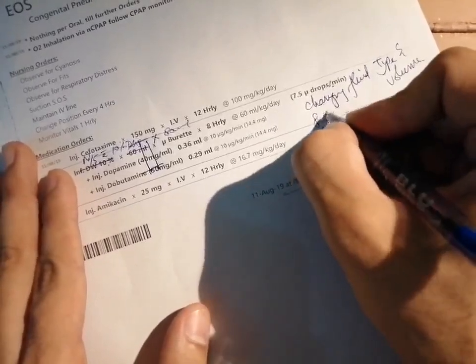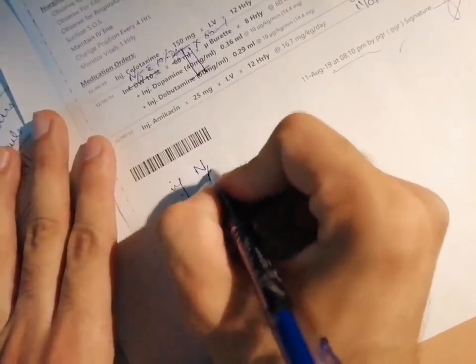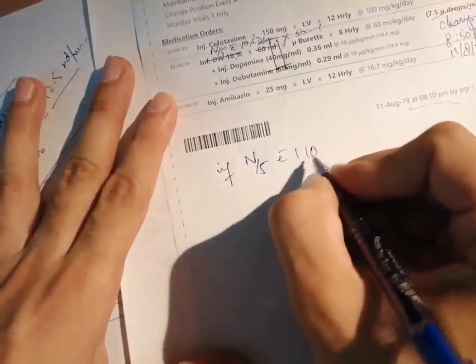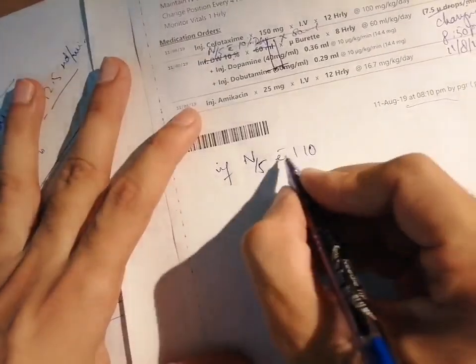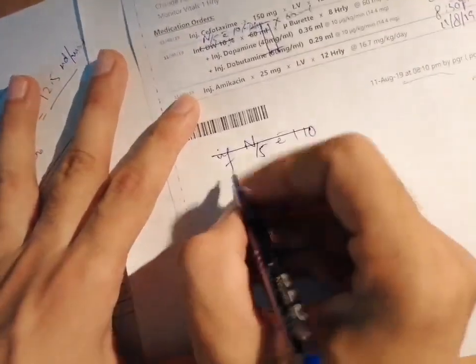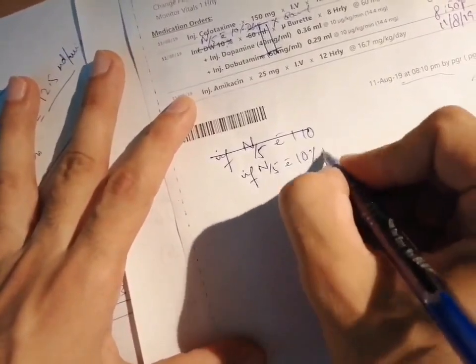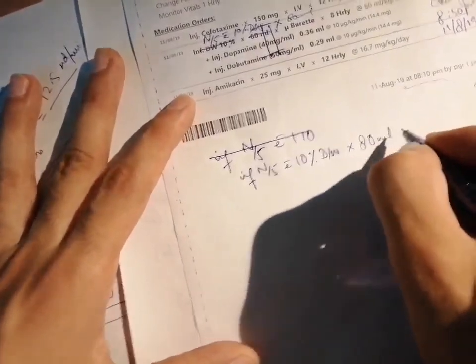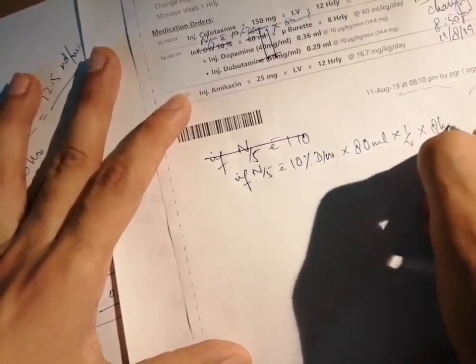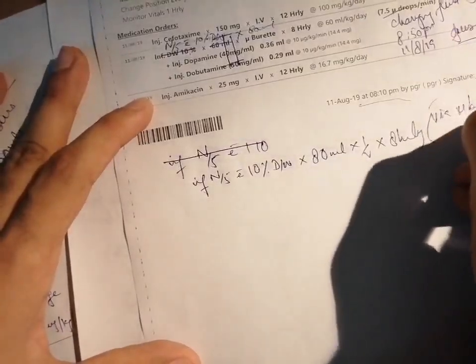The time today is 11/8/19, and the time is 8:50 p.m. and I am Tosif. And where are the new orders? Here they are. Infusion N/5 with 10 with 10. Now here is a mistake. I have made a mistake. What should I do? Should I overwrite? No, never overwrite. Cut it, write the newer orders. Infusion N/5 with 10% dextrose water into, let's suppose, 80 ml IV 8 hourly via microburette.